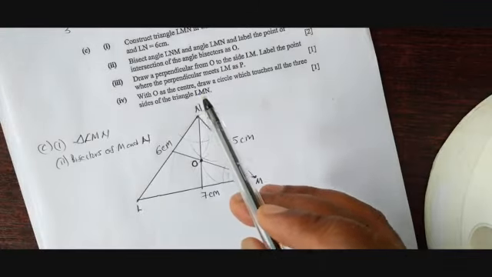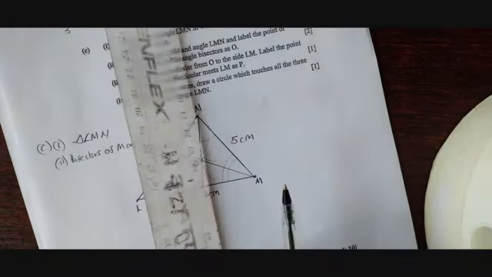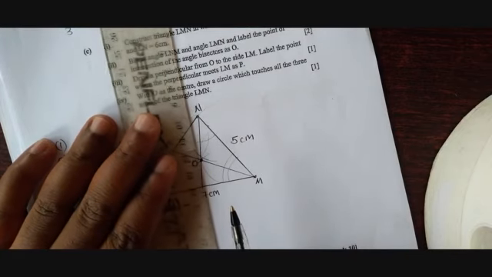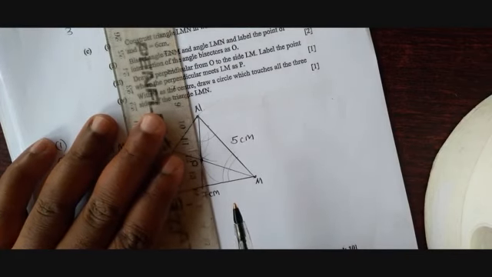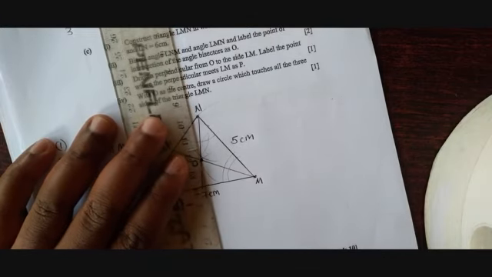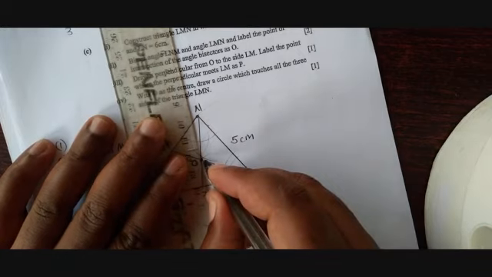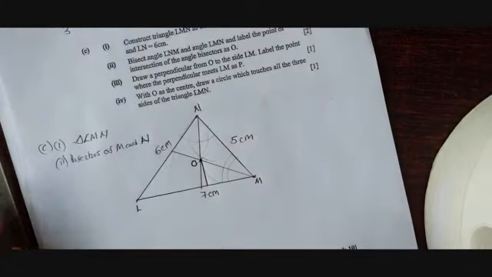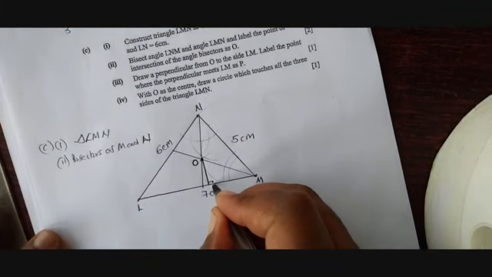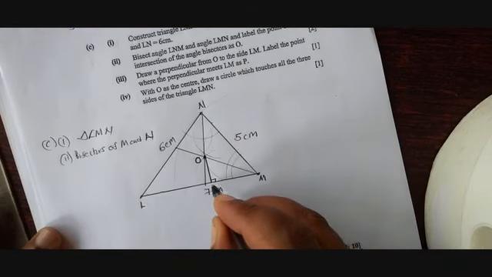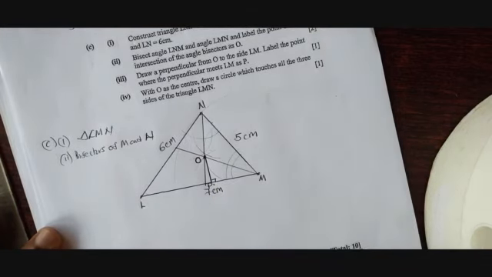So from here you need to draw a perpendicular line. Because here we have not been told to construct, we just have to draw it. The line that we are going to draw should be at 90 degrees, so just draw it from here to there. Meaning that this is our 90 degrees. Then this point will be P.